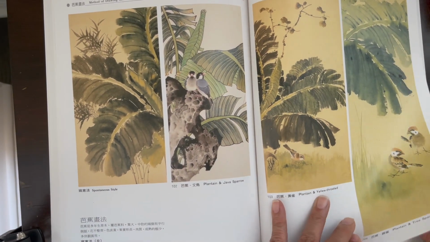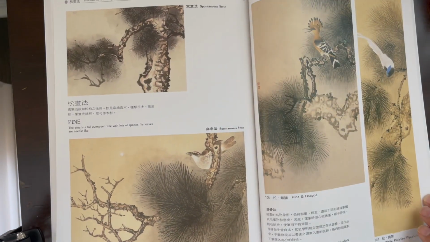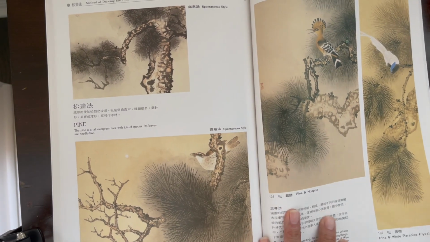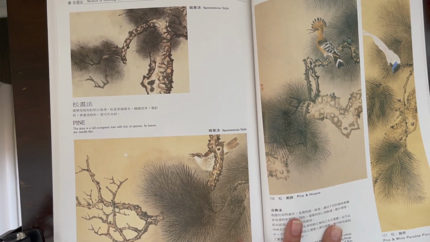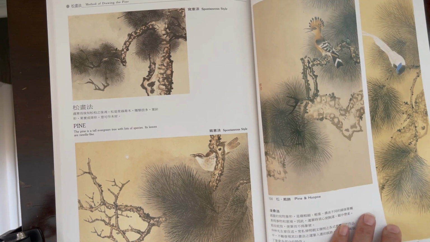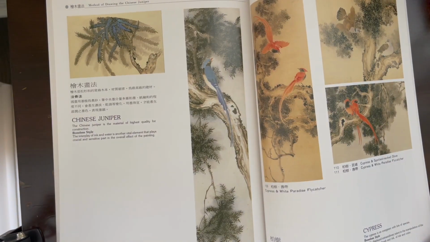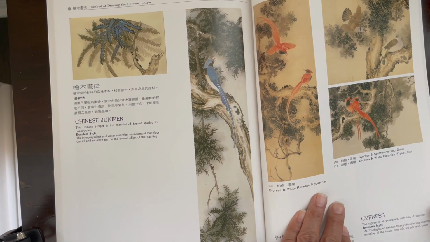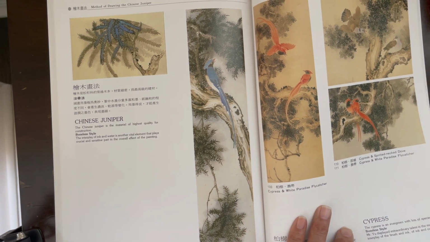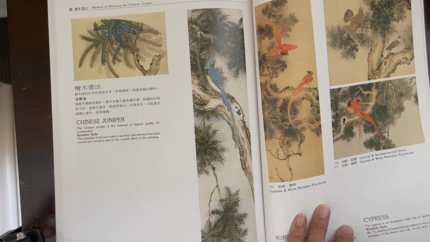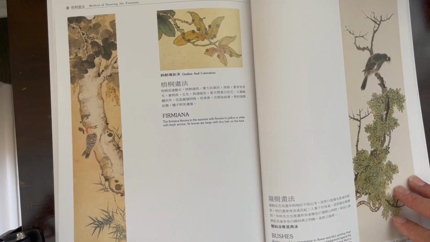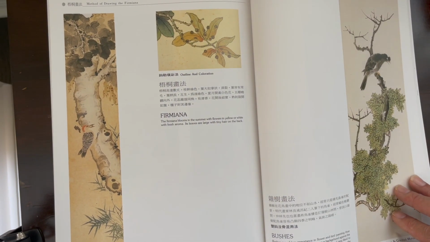Plantain. And then pine. Chinese juniper, and cypress. So now we're sort of transitioning into a section that's mostly more focused on trees.